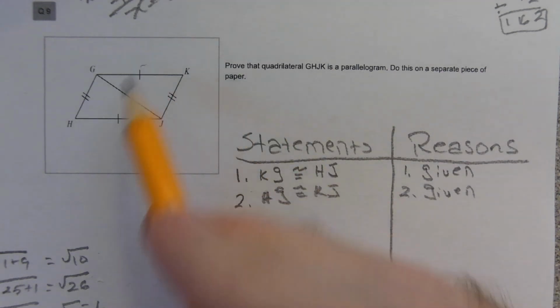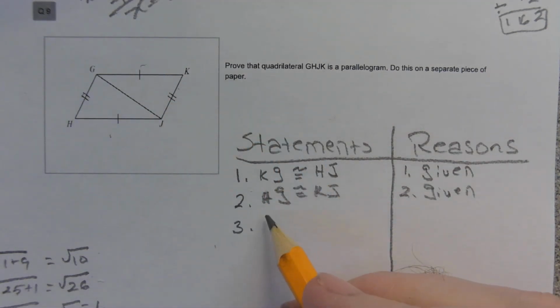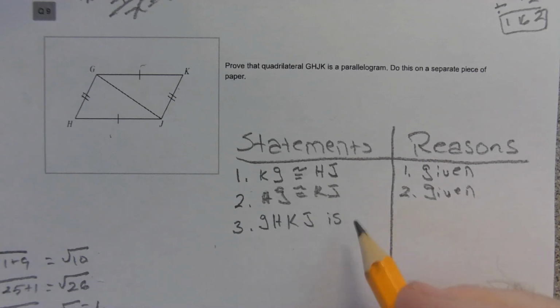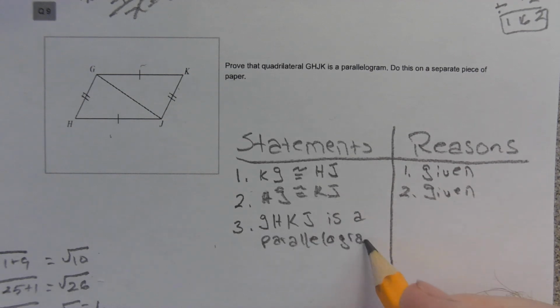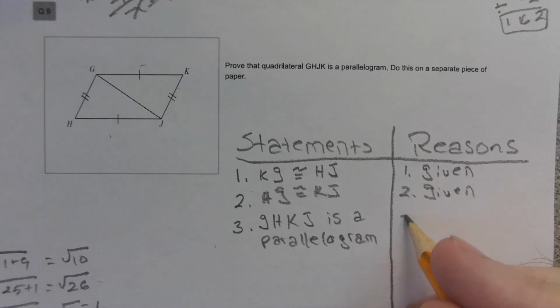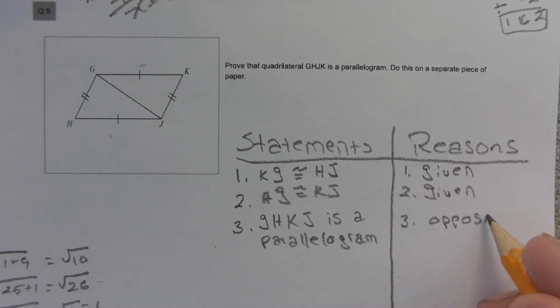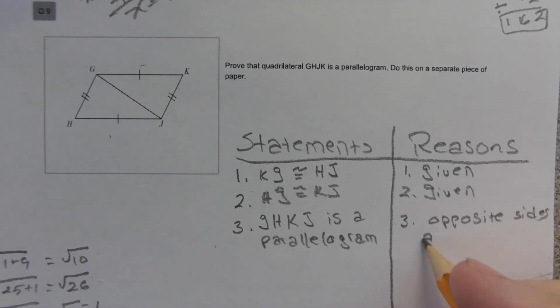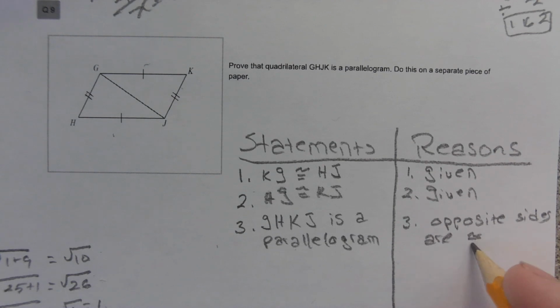And well, right now we have opposite sides are congruent, so we can go straight to G, H, K, J is a parallelogram, and the reason is opposite sides are congruent.